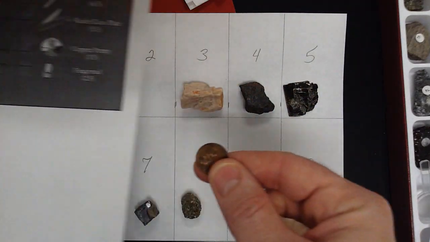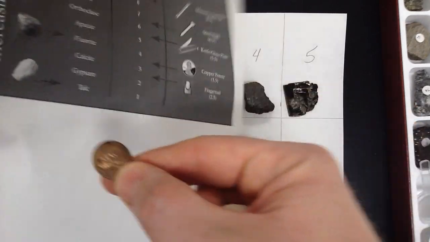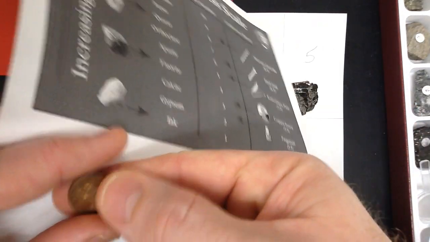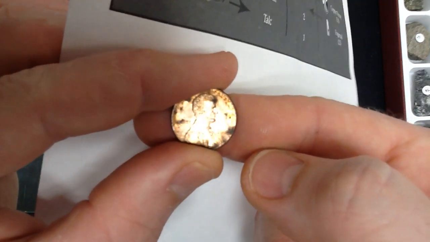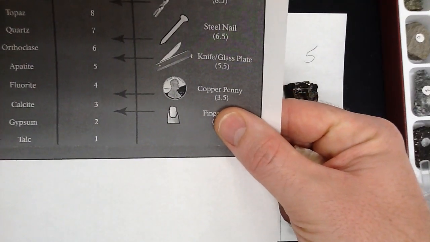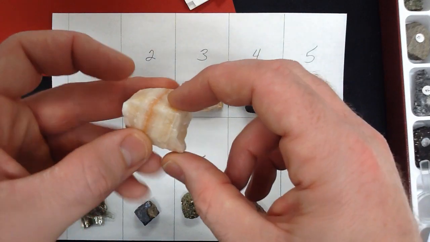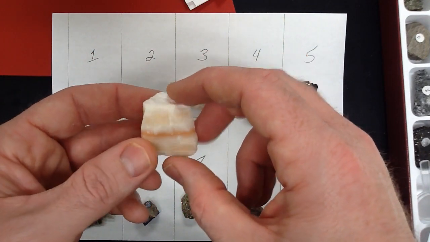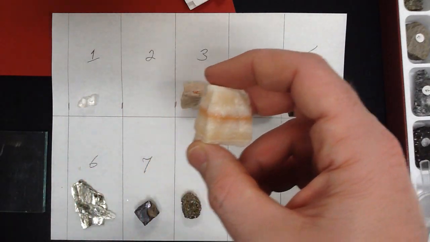I will note this penny is not an old copper penny. If you see, the date on this is like 2000 something. It's kind of worn off. Maybe 2009. And so this is not a pure copper penny, which is the hardness of 3.5, and so the hardness might be a little off on the penny. So we did our scratch test. It is harder than a penny, softer than the glass plate, so somewhere in between a 3.5 and a 5.5.